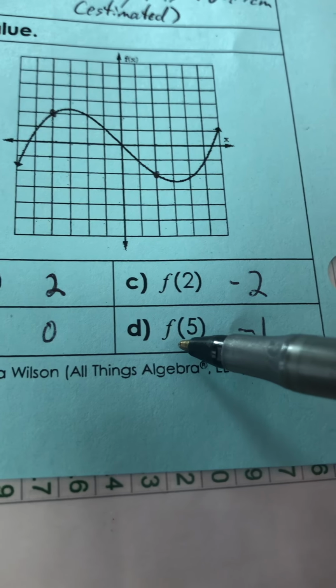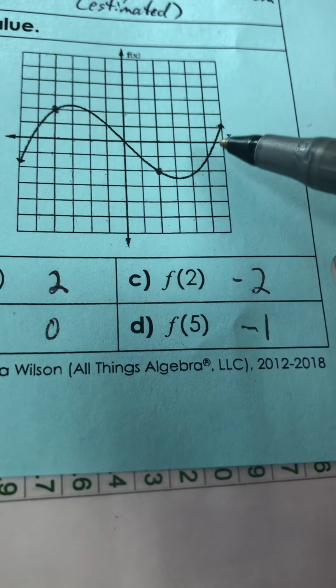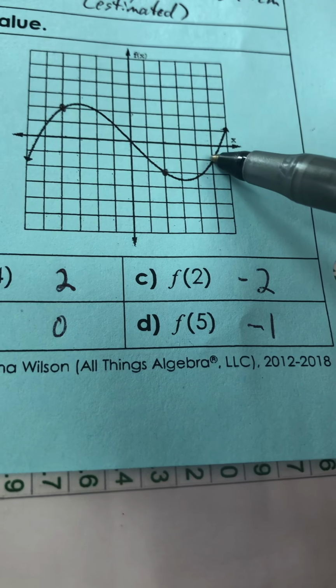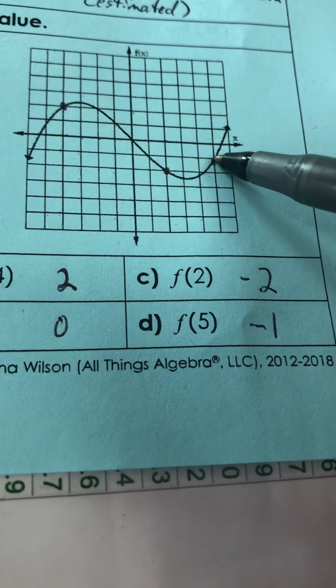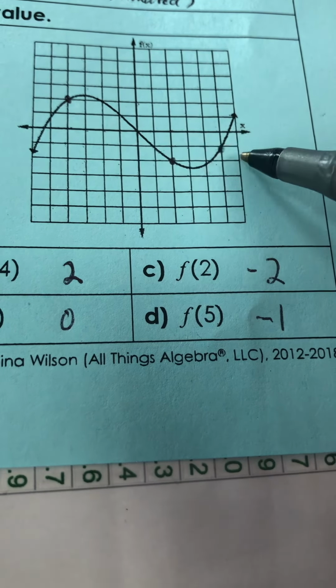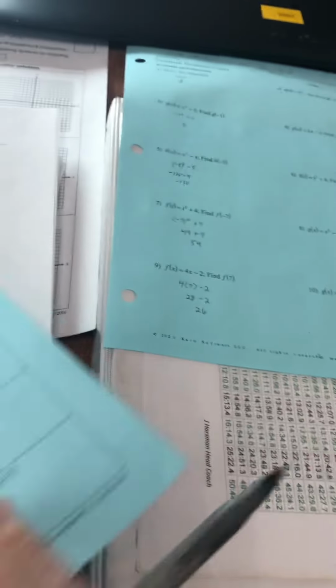And when my x is 5, out here, have a dot there, my f of x or my y is going to be negative 1. Okay, hopefully this helps with what you guys did in class.